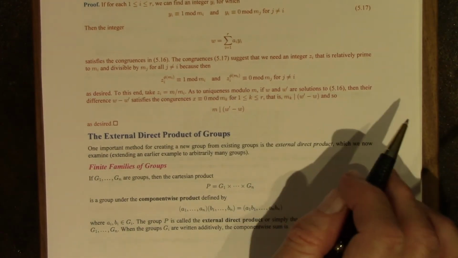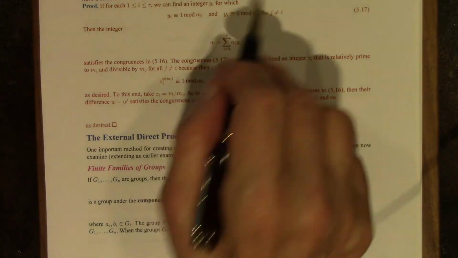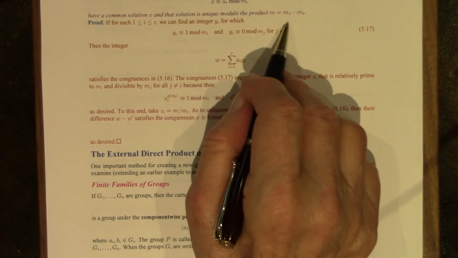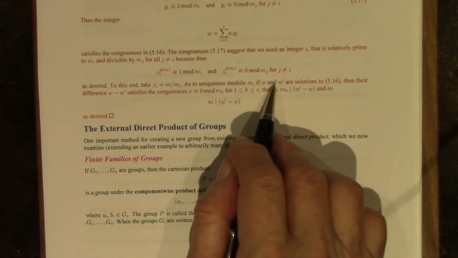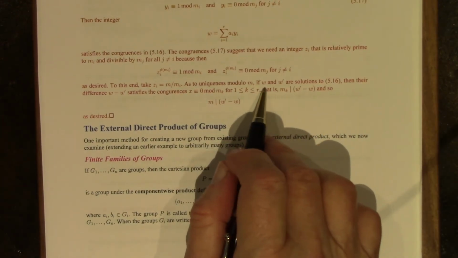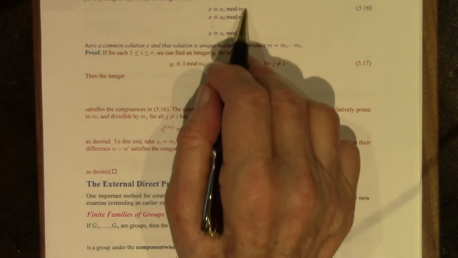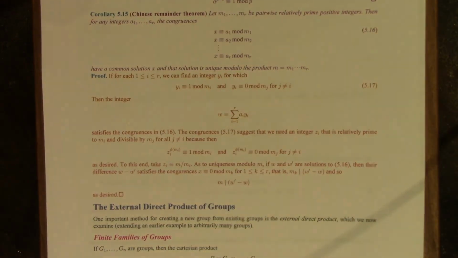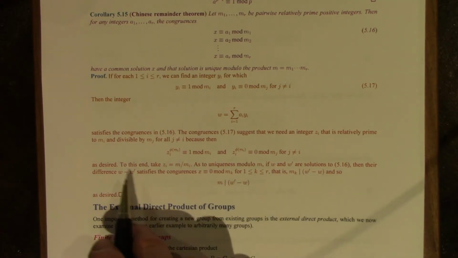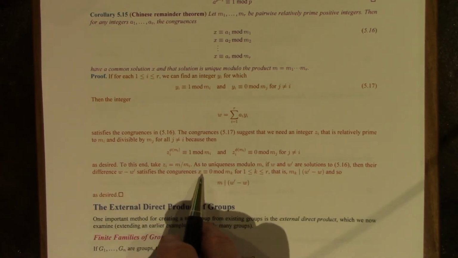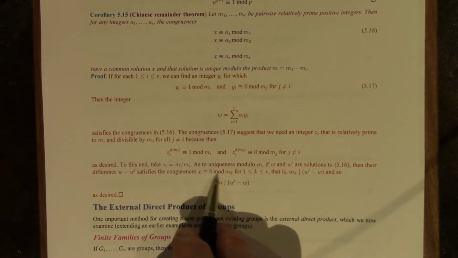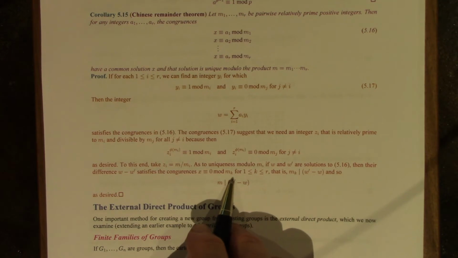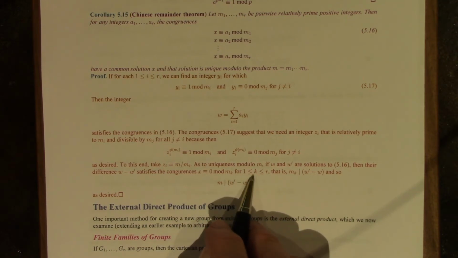As to the uniqueness modulo m, which is the product of the moduli, if we have two solutions, w and w prime, solutions to this system of congruences, then their difference, w minus w prime, will satisfy the congruences x congruent to 0 mod mk for all k.